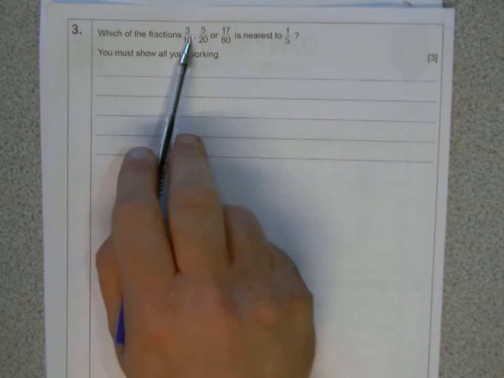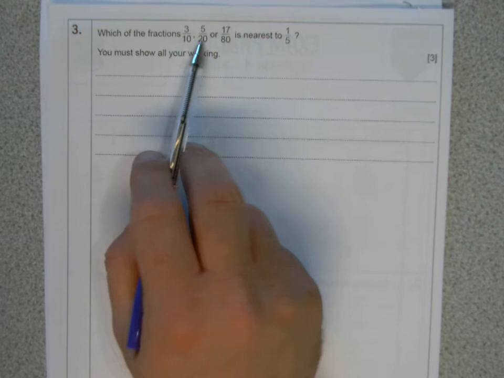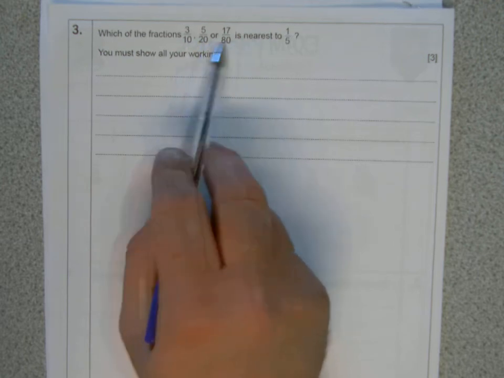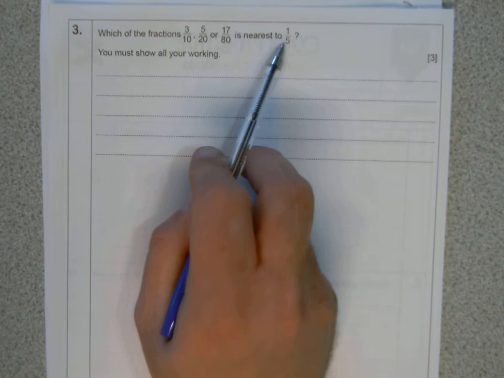Right, if you weren't sure on that, we'll have another go. In this case, which of the fractions here is nearest to 1/5? You must show all your working. Again, we need to get a common denominator. So we need a common multiple for each of these bottom values. What do 10, 20, 80, and 5 go into? One of these is actually going to be the answer, because 80 works for everyone. 10 goes into 80, 20 goes into 80, and 5 goes into 80.